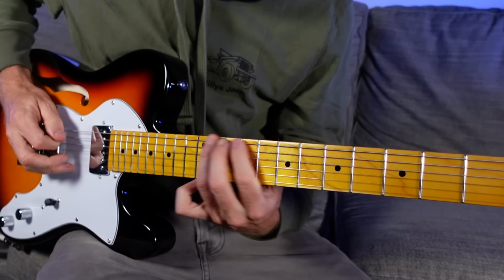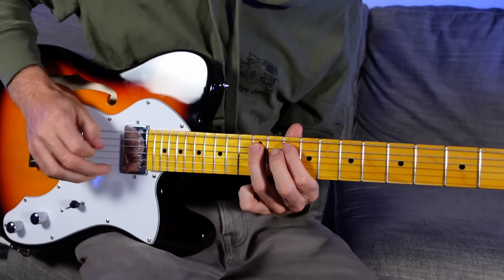So let's add this on to that major arpeggio that we just did to extend our comprehension of the different notes in this key. All right, so we'll start with that C. There's the 6th note, right?